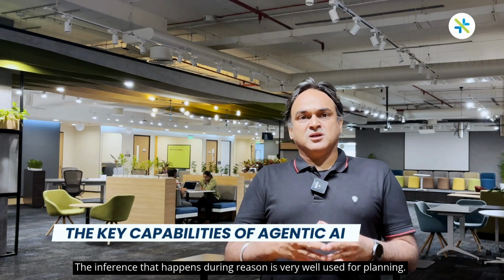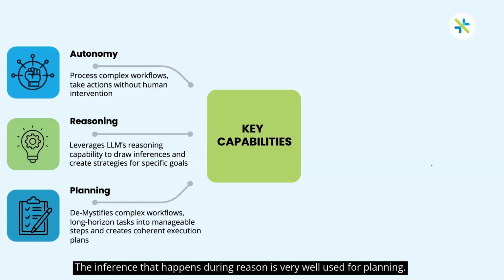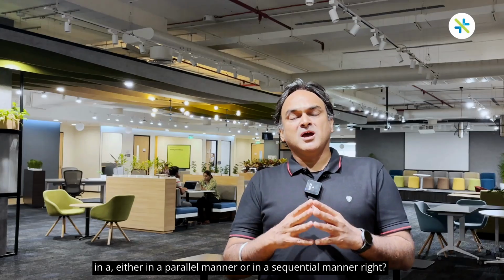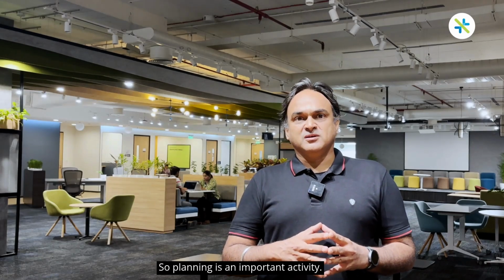The inference that happens during reason is very well used for planning. An agentic AI would create a plan for a long workflow, split it into smaller chunks so that it can act on each of those smaller work units either in a parallel manner or in a sequential manner, right? So planning is an important activity.